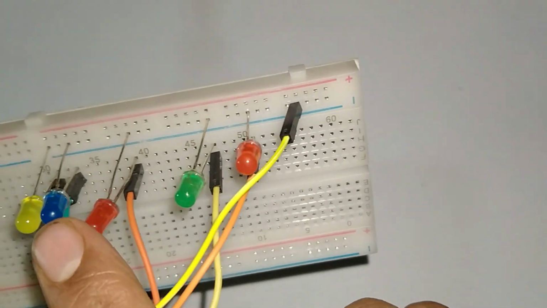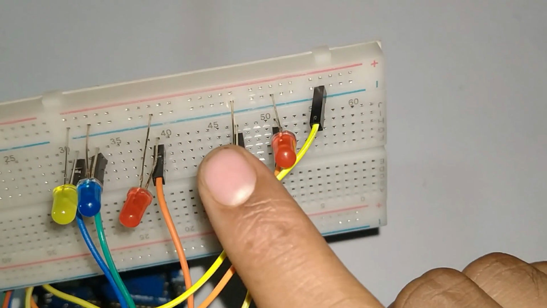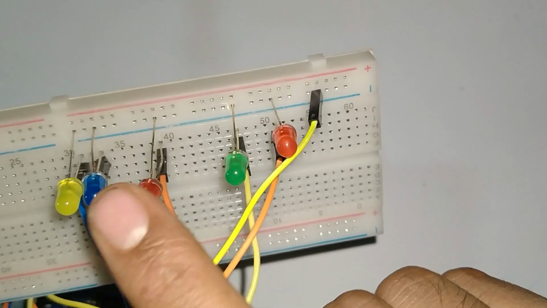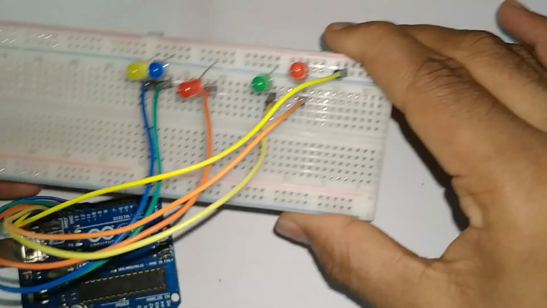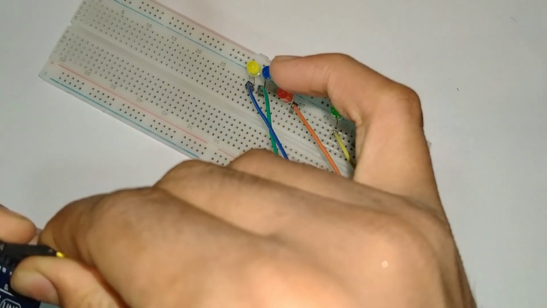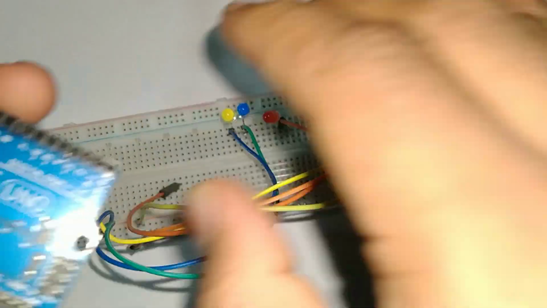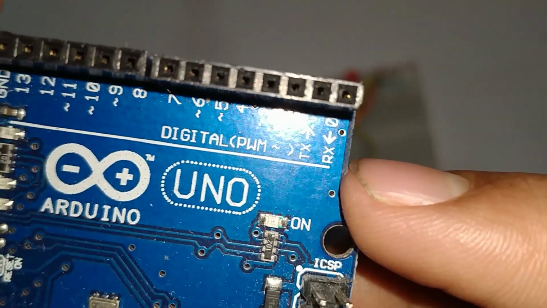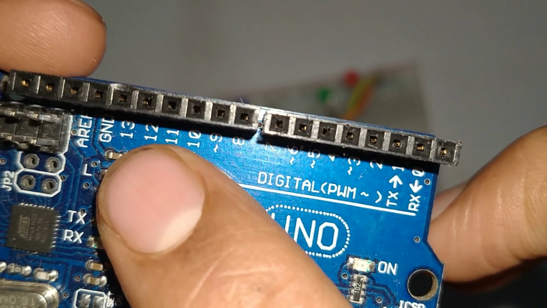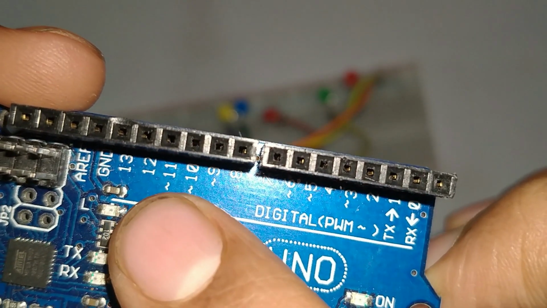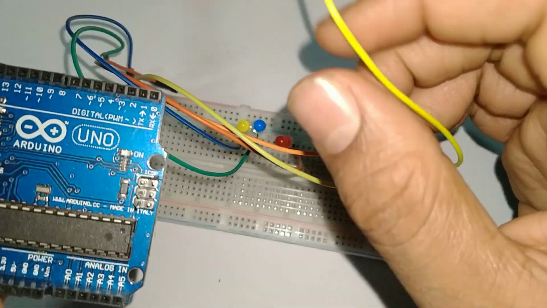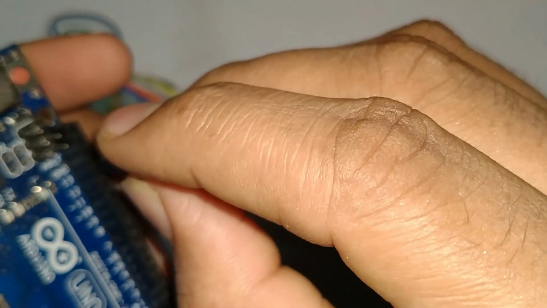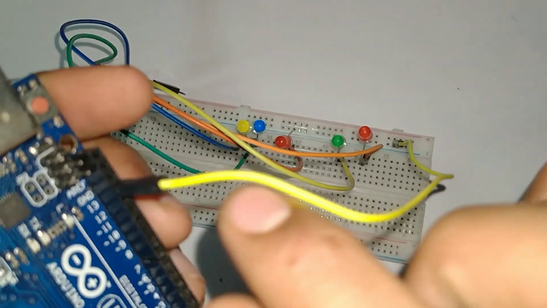Okay, so we connect all the lines, line by line, to the LEDs. This one is the same, this one is the same, and this is nothing but my ground. If I remove this, then you can see how it actually looks. You can see here ground, 13, 12, 10, and 9. So we are going to connect this ground one. That means this one is the ground, and I connect it here.